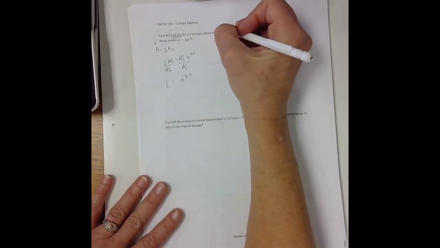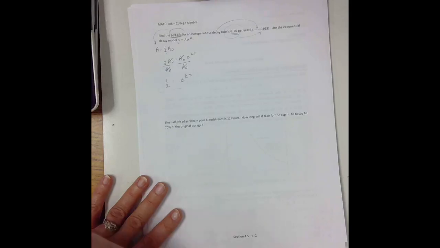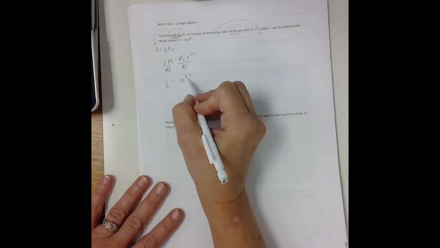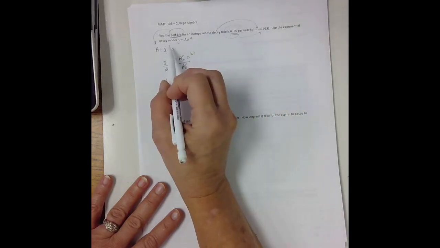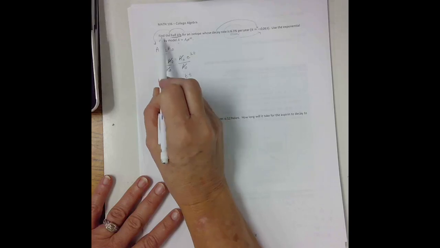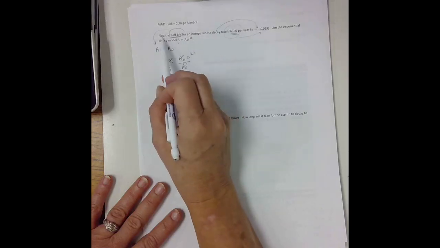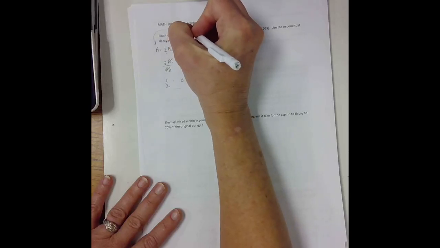The decay is indicating that it's going to be negative. Okay, so in this case, I'm going to let k equal the negative 0.063, and then it says use the exponent k model. So what we're looking for is t. It says find the half-life. This is going to be the missing part. We're going to say how long will it take to get to half-life.